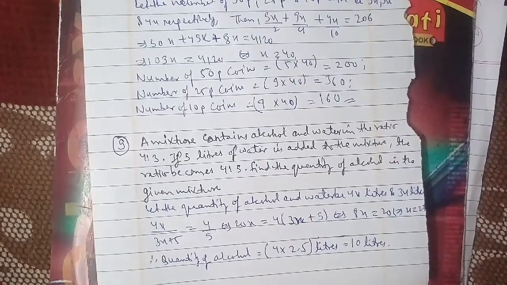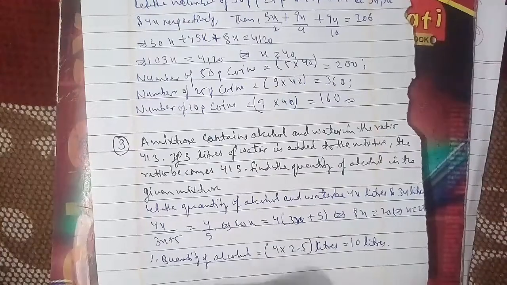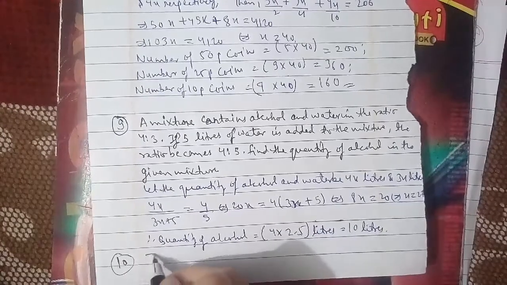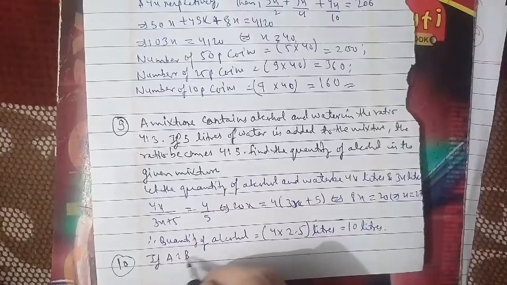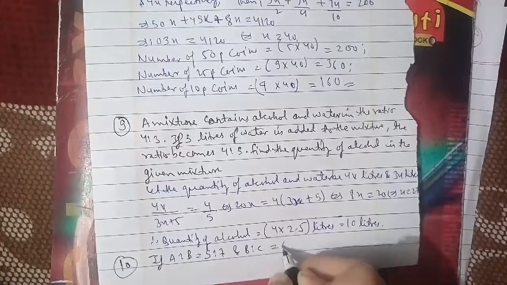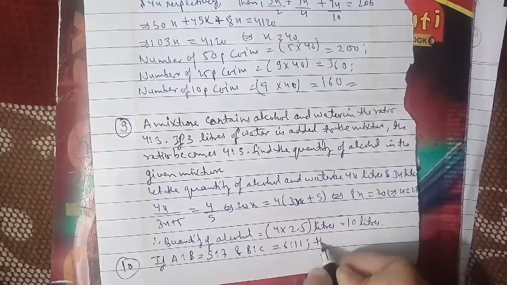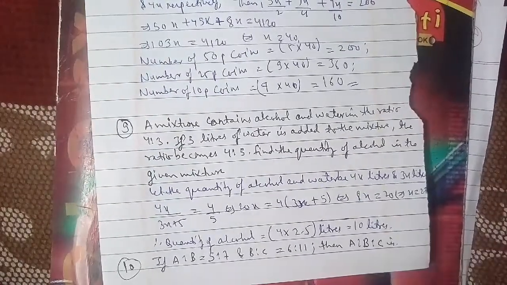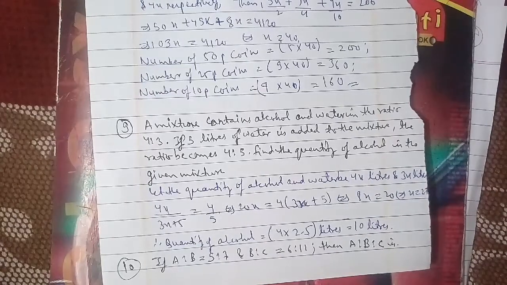Now we talk about the 10th question, which is of course an important one. If A ratio B equals 5 ratio 7, and B ratio C equals 6 ratio 11, then A ratio B ratio C is: the options are 55:77:66, 30:42:77, 35:49:42, and none of these.